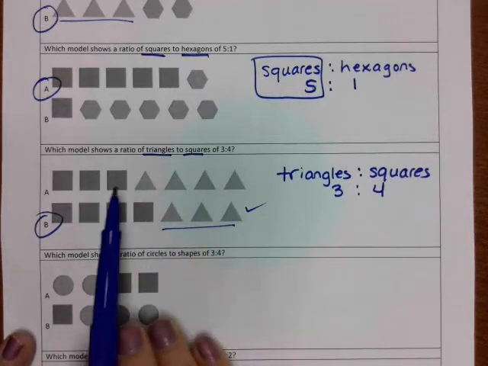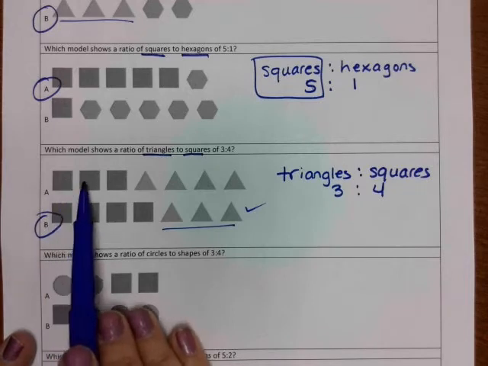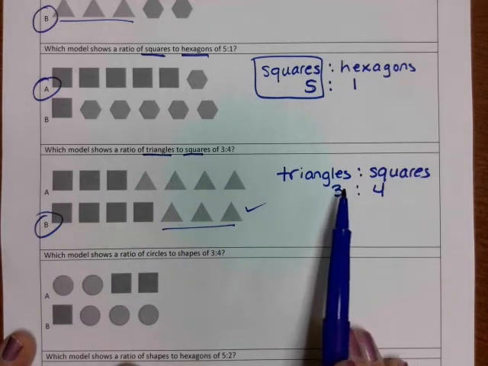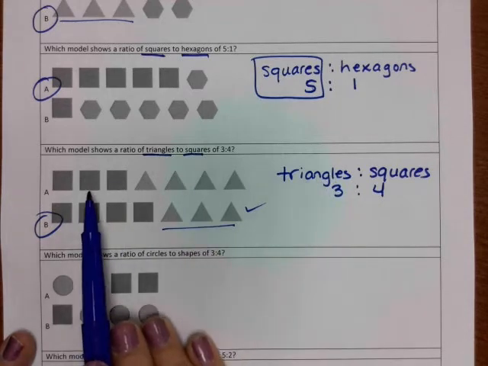Again, if you're not careful, both of these have a relation. Like if you just do this in order, 3, 1, 2, 3, 4, 1, 2, 3, 4, you might pick A. But when you write it out, you see that 3 has to represent triangles, not 3 squares.